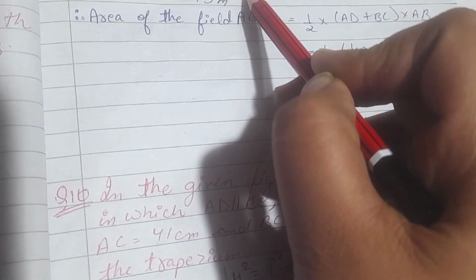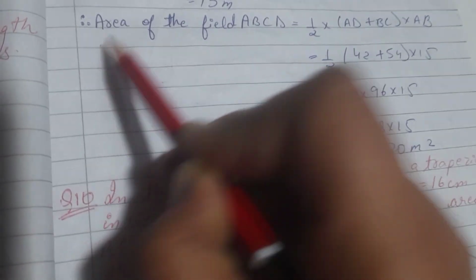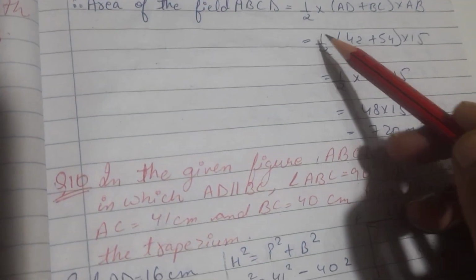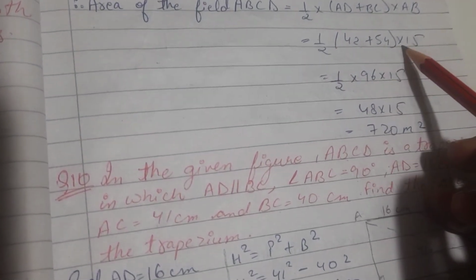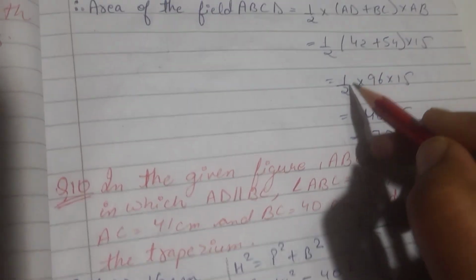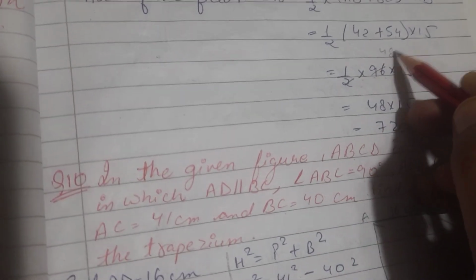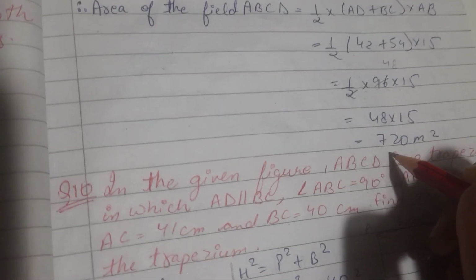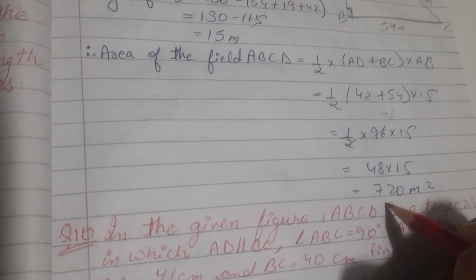130 minus 115 is 15 meter. Area of the field is half into sum of the parallel sides into 15. Then we get 1 by 2 into 96 into 15. When I simplify this, I'll get 48 into 15 and the answer is 720 meters square.